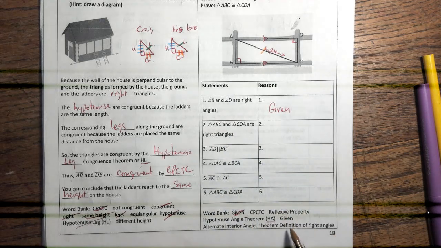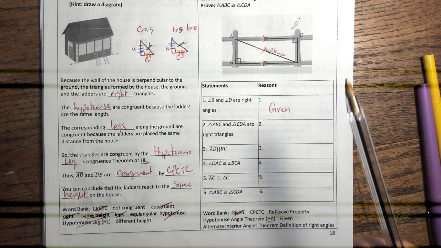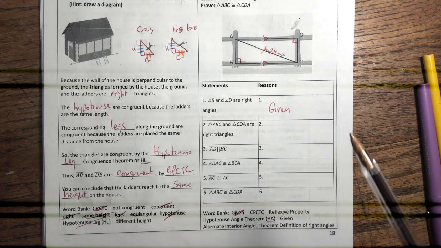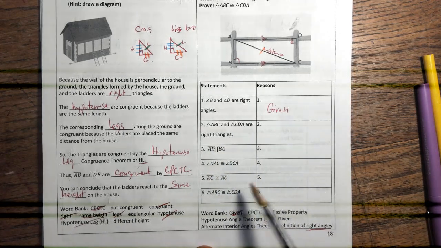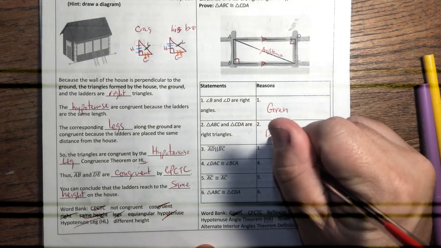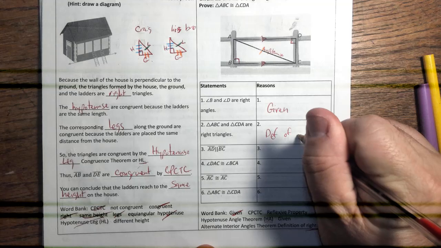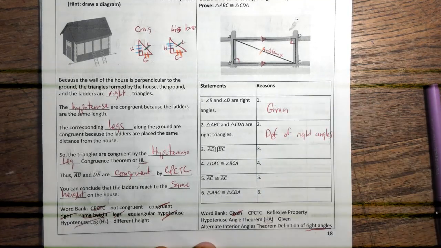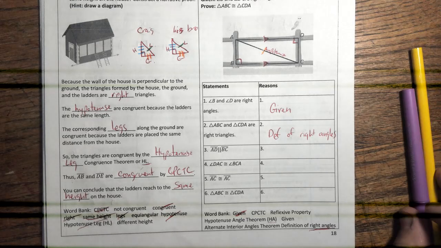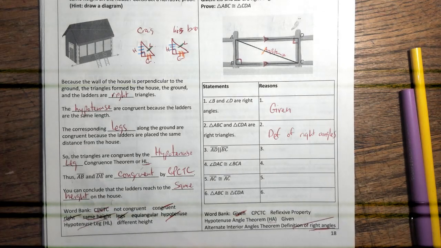This was not a given, so alternate interior angles, no. We're talking about right triangles. Definition of right angles. Well, what makes a right triangle? Right angle. So that's where that is. Right angles. Okay, mark that one off.